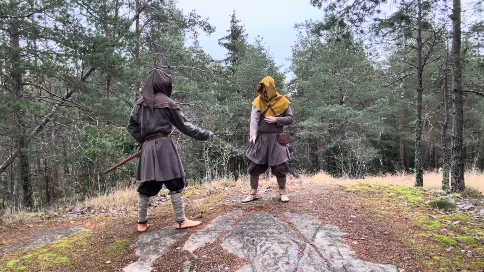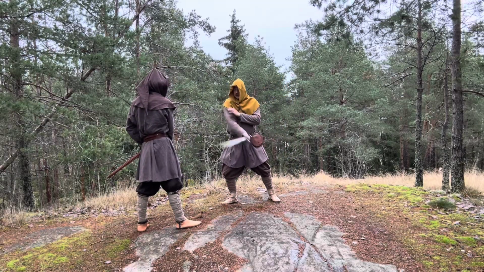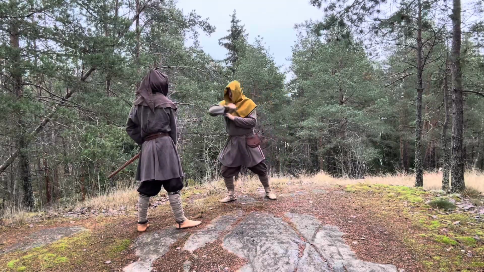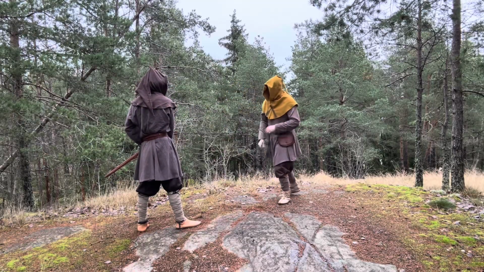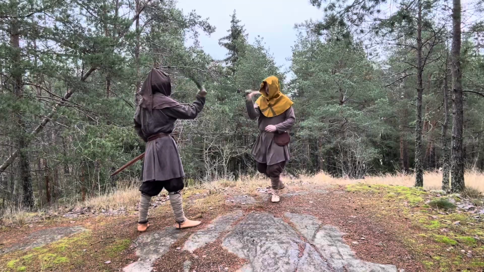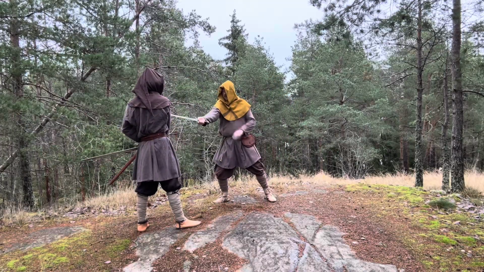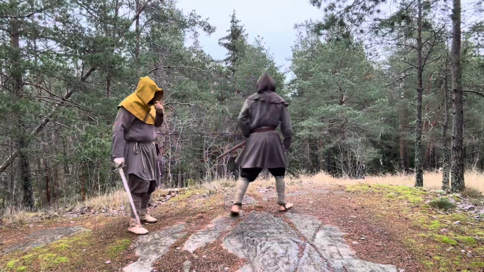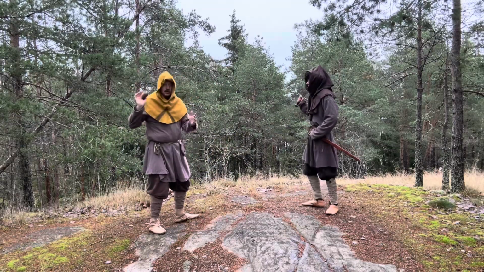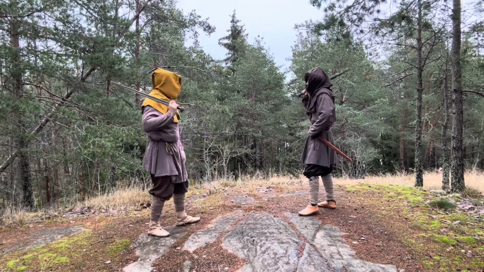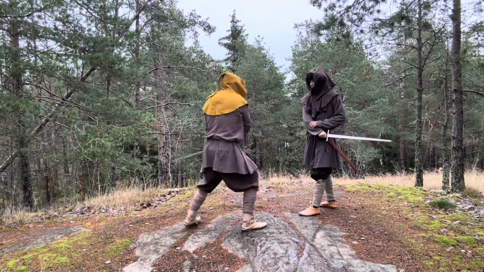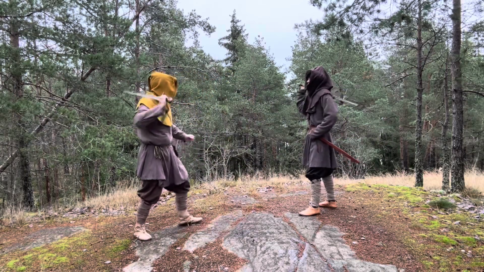So this is the parry, and now this is the cut. Once more. So parry, cut. Here we go. Kind of locks his arms. Let's change the side. So standard configuration here, he will attack. This is the parry. Now I cut him here. So if he doesn't move, he's done.